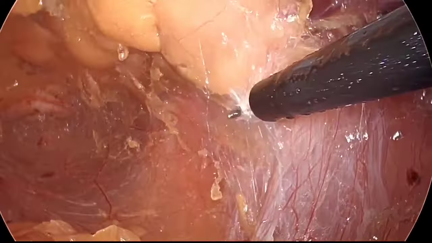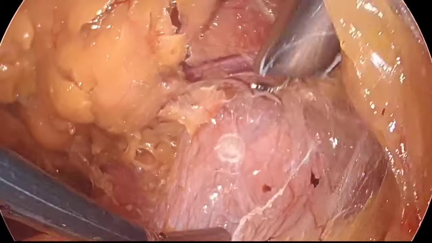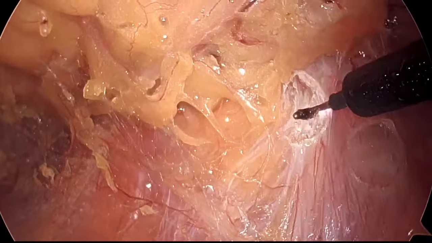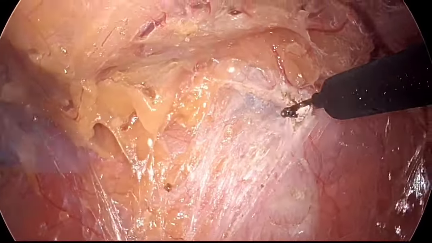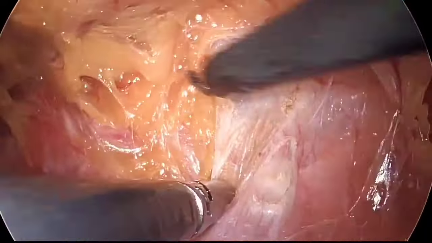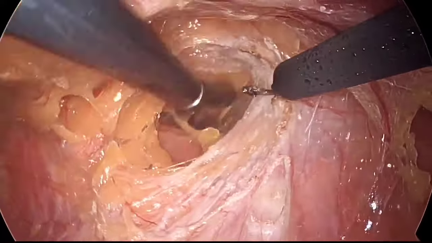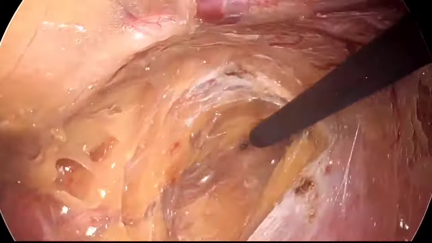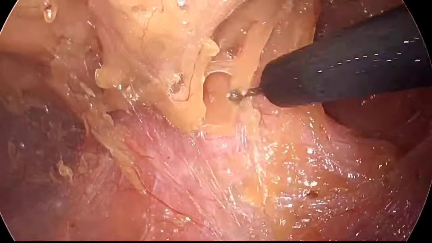So a little bit of the space of Retzius is created, and then coming onto the lateral side, just lateral to the inferior epigastric vessels. This is the posterior rectus sheath which is going up to the linea semilunaris, and just below that I am dividing the posterior rectus sheath on the lower aspect to gain access into the space of Bogros on the right side. So now you can see once I have divided, a little bit of further division will help me to gain access into the space of Bogros, and it is gradually created.